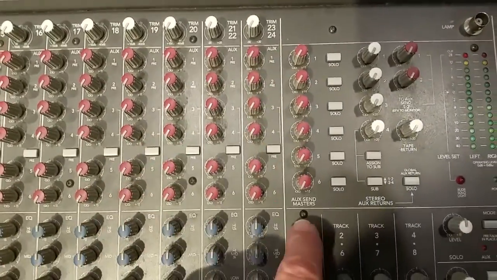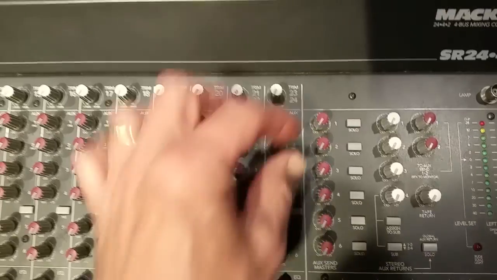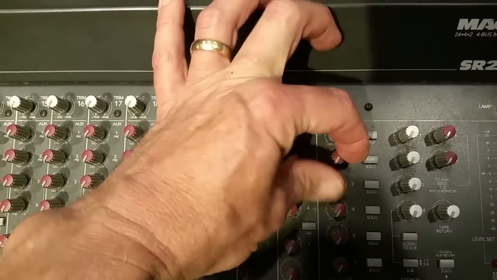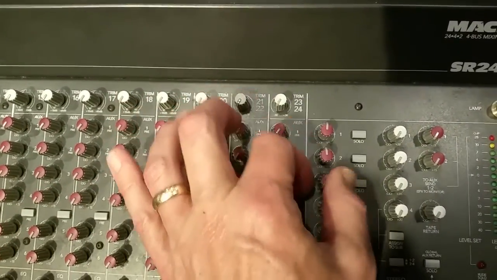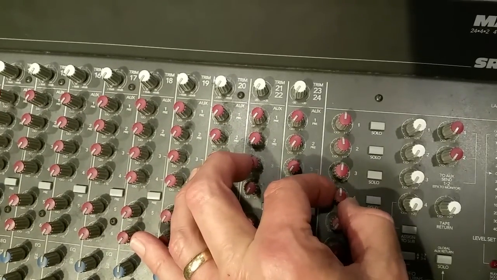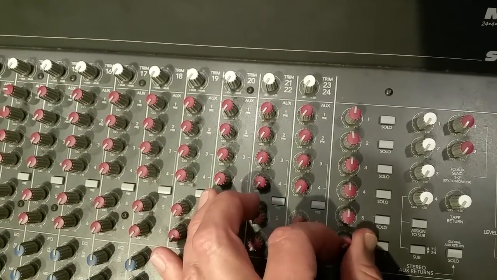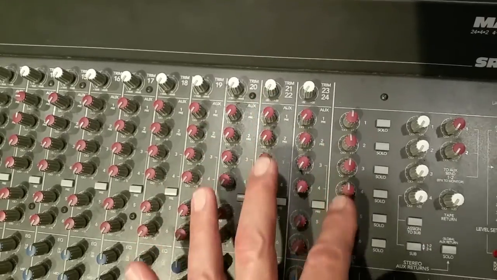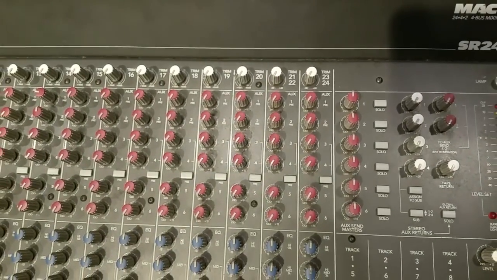Now way over here, these knobs are the master volumes of the aux sends. And I see that somebody has those turned all the way down. They're really supposed to live halfway up, and that's like unity gain, meaning you're not boosting, you're not cutting. That's their typical spot to be, is unity gain. So let's put them there.